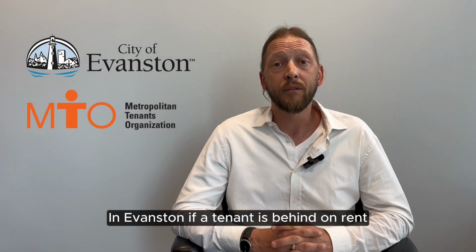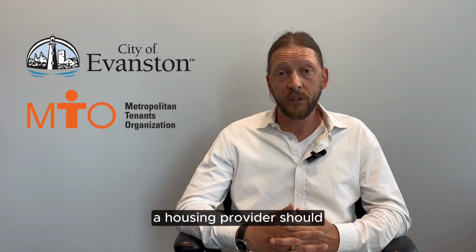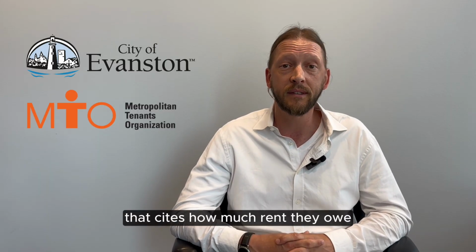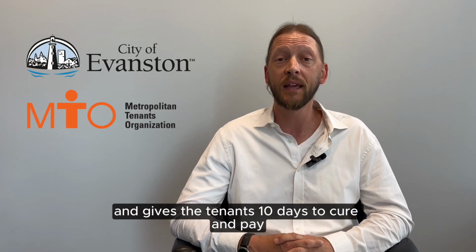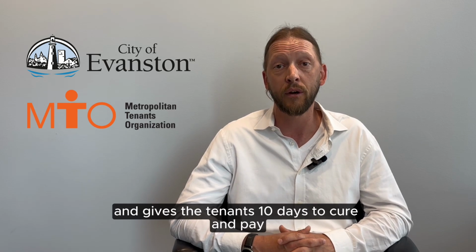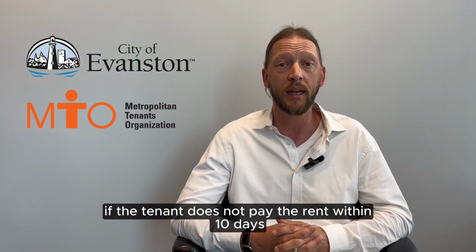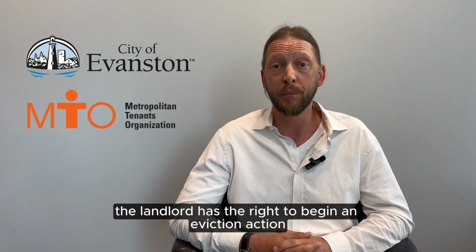In Evanston, if a tenant is behind on rent, a housing provider should serve that tenant with a 10-day written notice that cites how much rent they owe and gives the tenants 10 days to cure and pay that rent in full. If the tenant does not pay the rent within 10 days, the landlord has the right to begin an eviction action in the Circuit Court of Cook County.